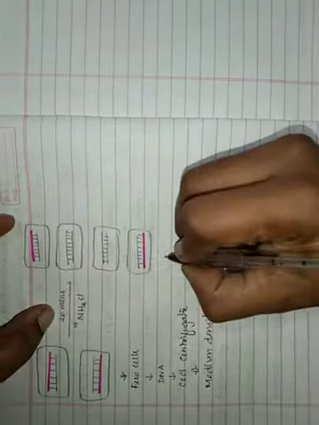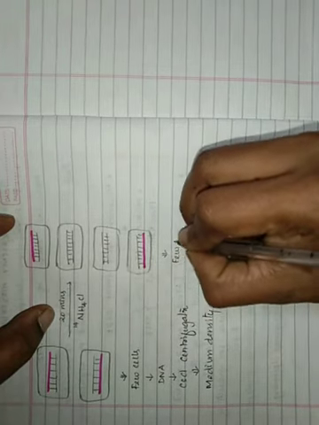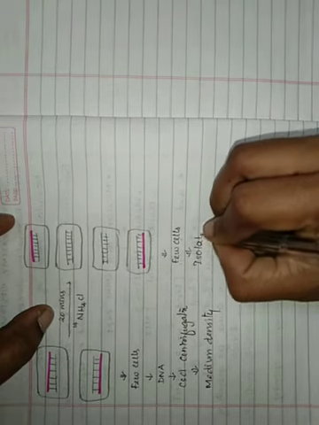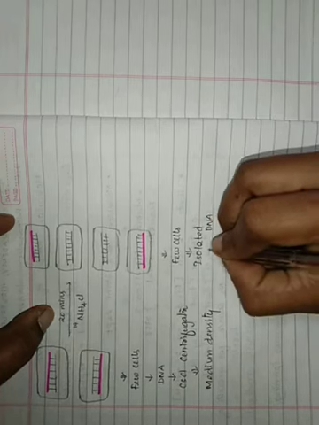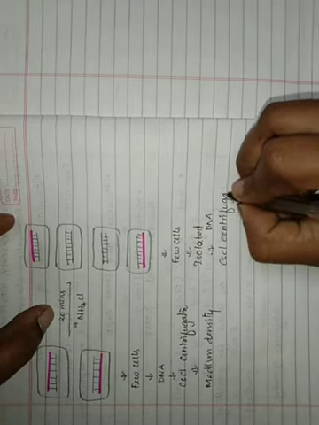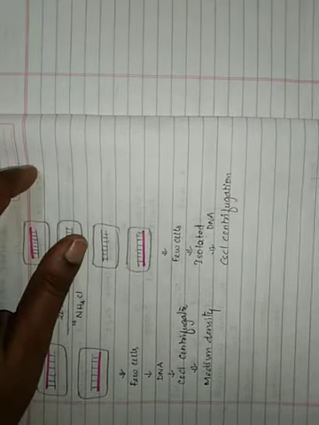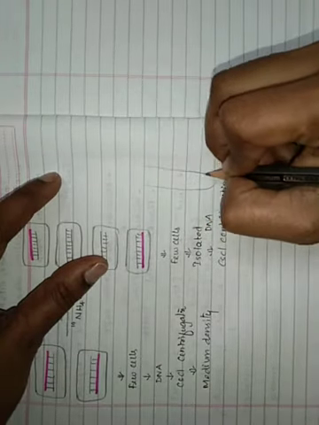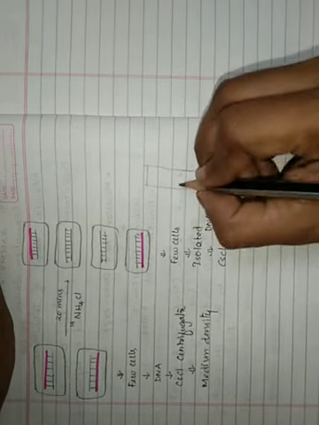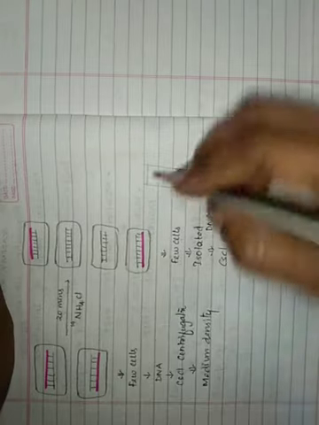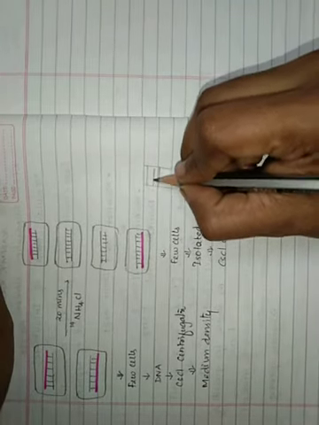Now after another 20 minutes, they again took a few cells from here and isolated the DNA. They took the DNA for cesium chloride centrifugation. When the centrifugation was performed, what they saw in the gradient was that few DNA settled in the medium density region and few settled in the low density region.